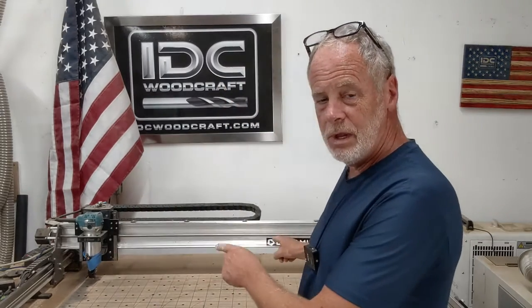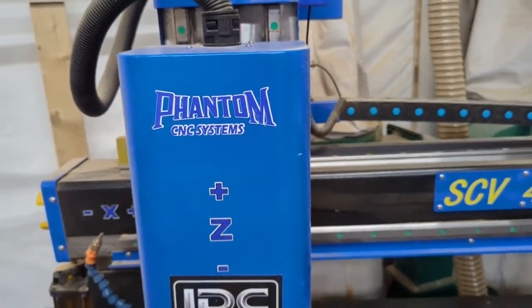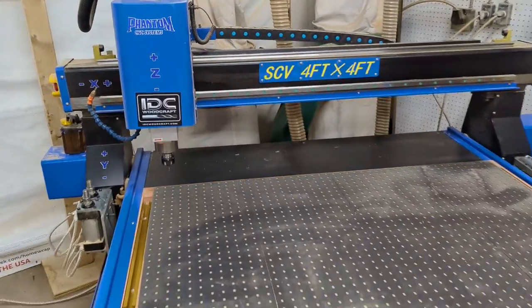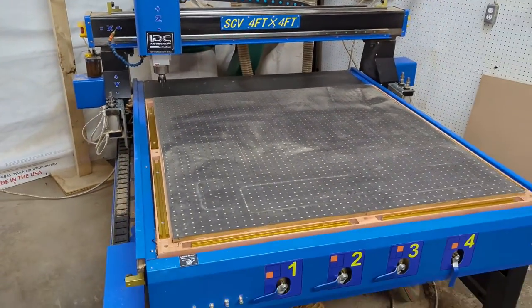There are many, many CNC routers that are out there. There are some basic desktop units. There are benchtop units like the Longmill MK2. There are industrial units like the one I have over here, the Phantom 4x4 CNC router. And each one of those requires certain types of commands in that G-code. So this is why we need a post-processor.